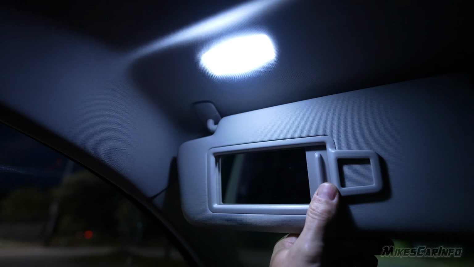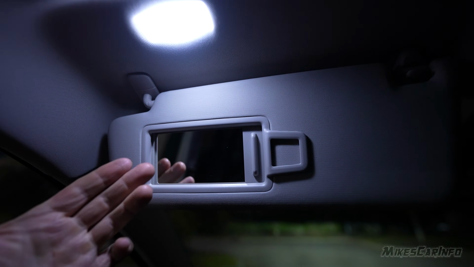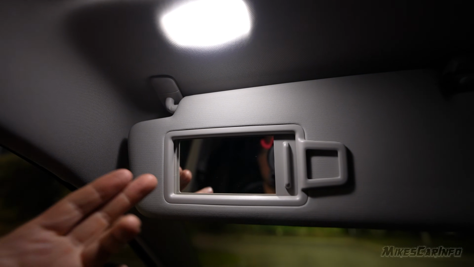All right, so this has a light and a mirror, and it's actually, the light's not too bad. It's bright enough to illuminate my face without blinding me, so that's well done.